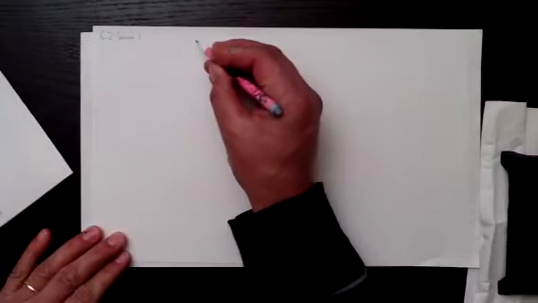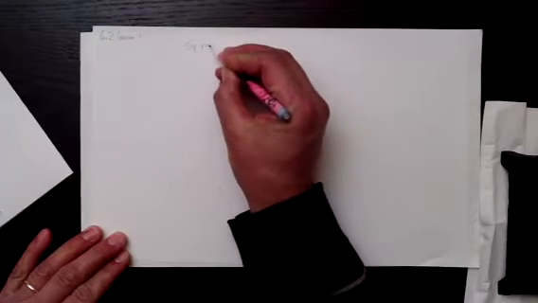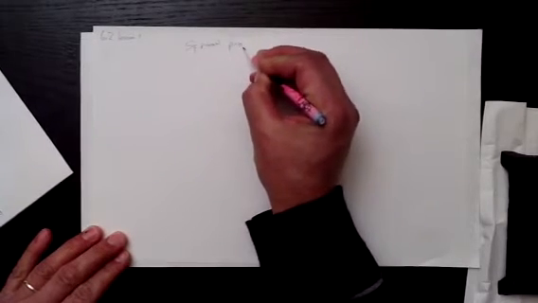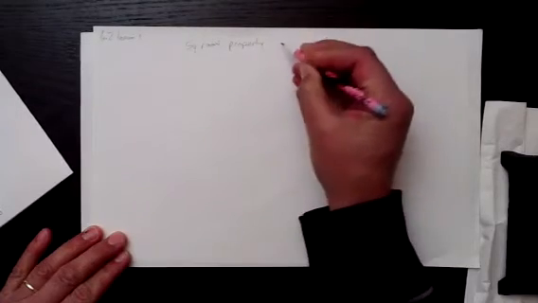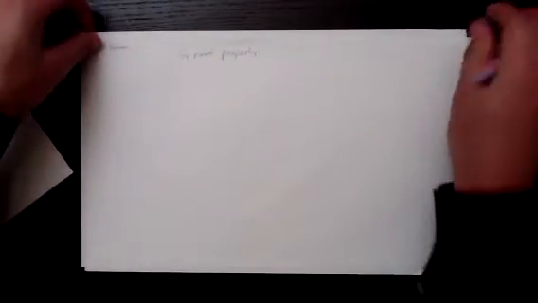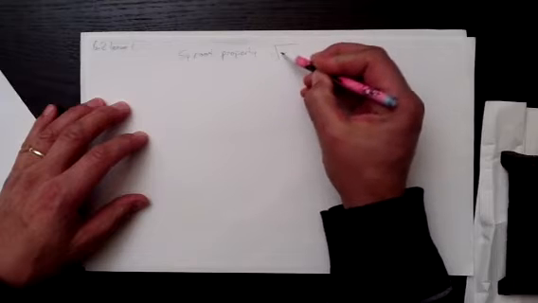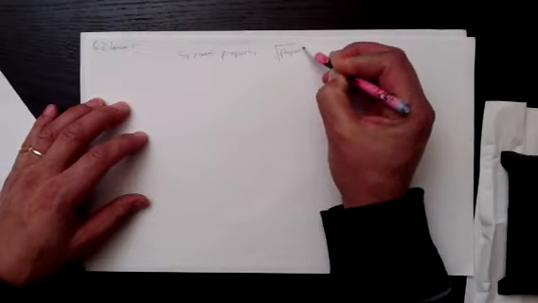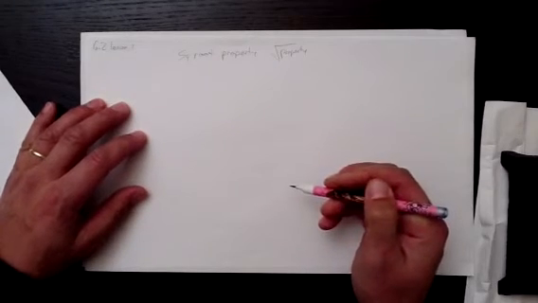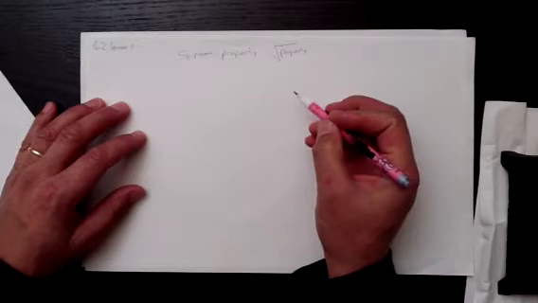Anyways, let's get rid of that thing because it's confusing. First of all, the square root property, which I will show it to you like this. I'm going to just say square root property because that's quicker. Okay, now first of all, a little warning.